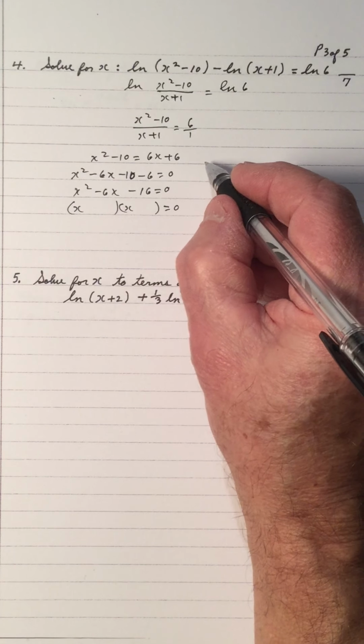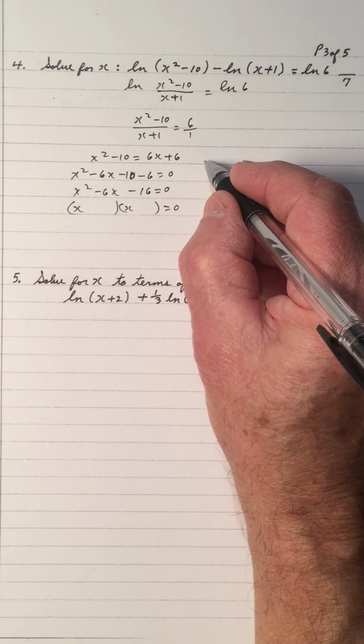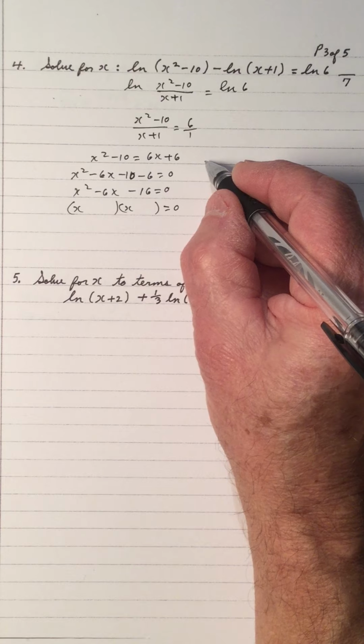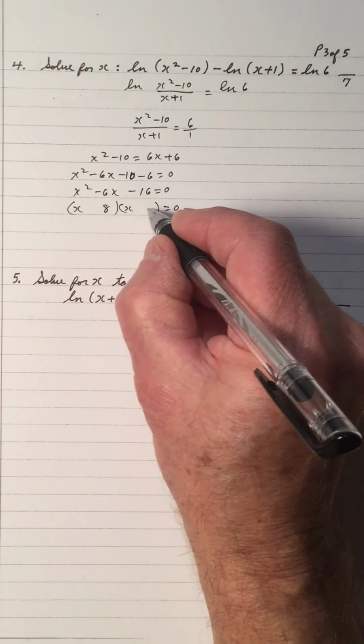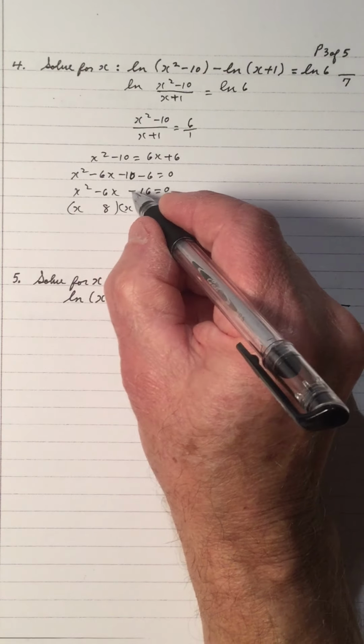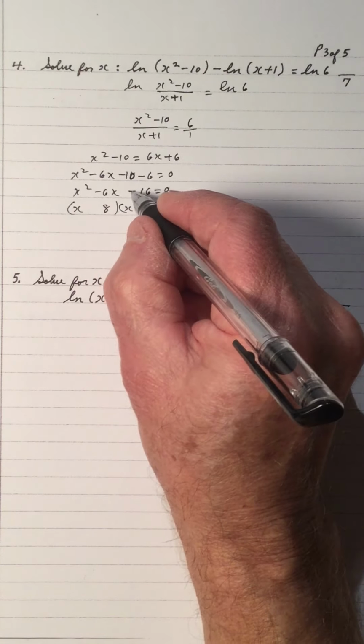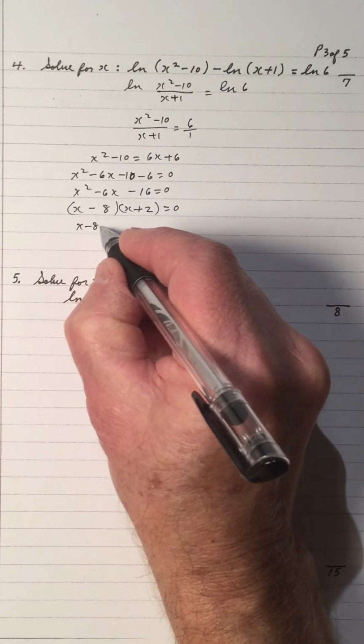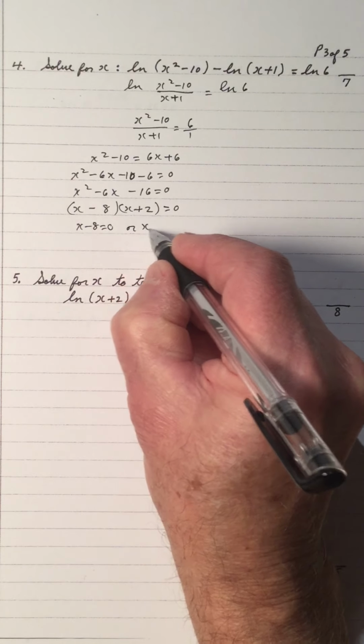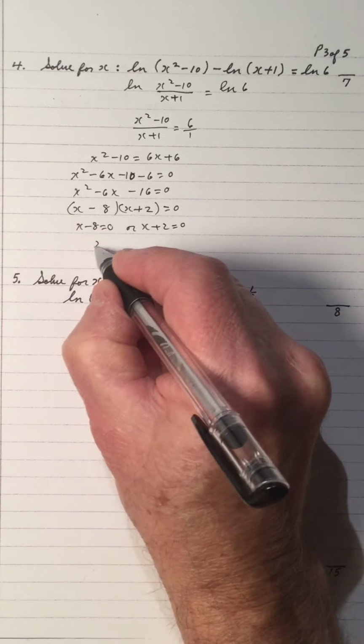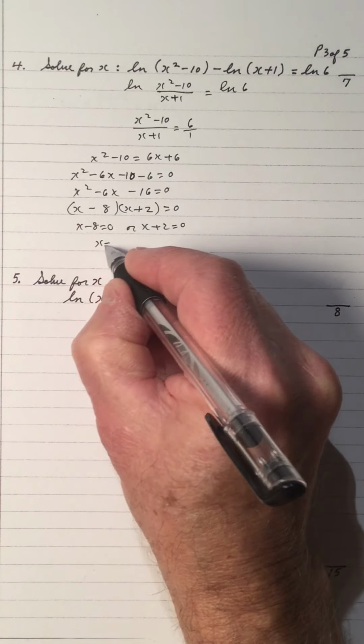X squared is x and x, and factors of 16 are 16 and 1, 8 and 2, and 4 and 4. 8 and 2 gives you 6, and the product is negative and the sum is negative, so it's -8 plus 2. So x minus 8 equals 0, x plus 2 equals 0, x is equal to 8, x is equal to -2.